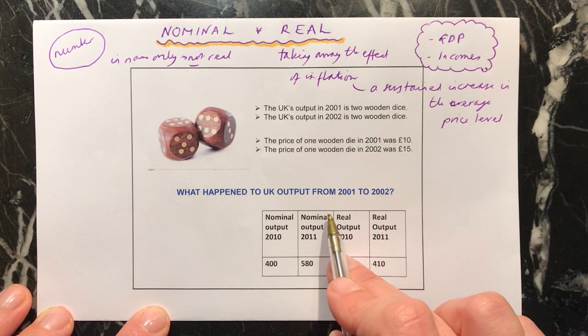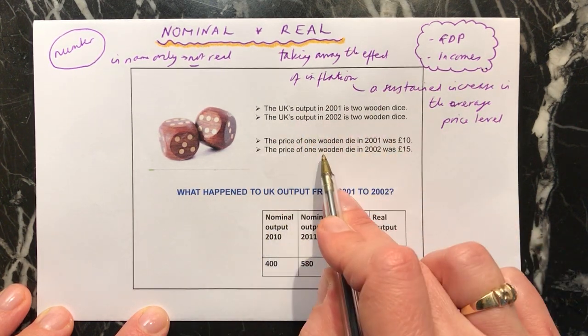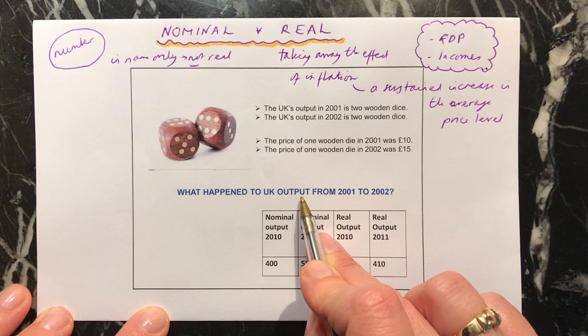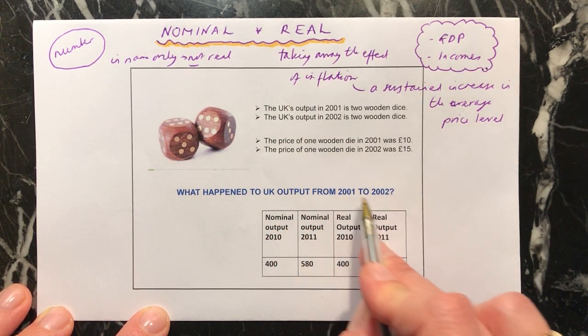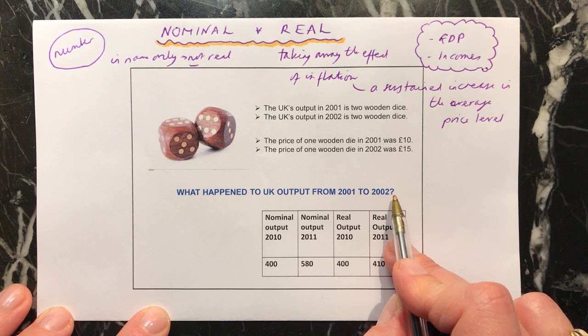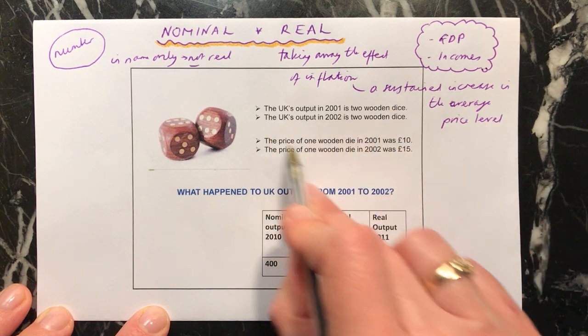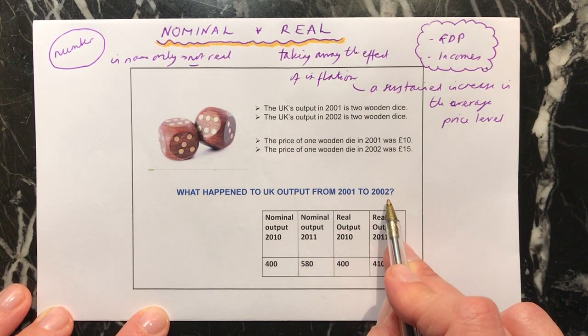So you can see an example here. Your question is, you look at this information here, what happened to UK output of dice, imagine that's all they make, from 2001 to 2002. So before I carry on, if you pause the video, you can try and work out, just using this information here, what happened to UK output from 2001 to 2002.